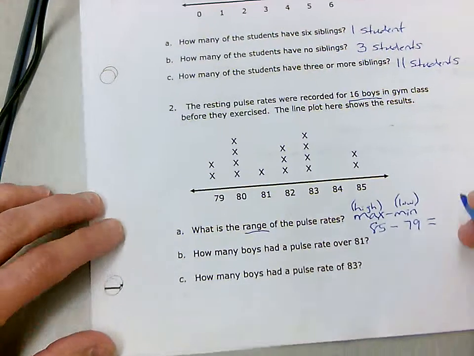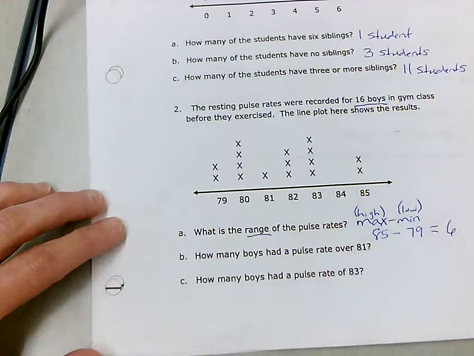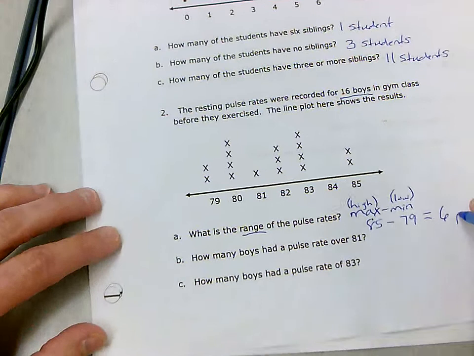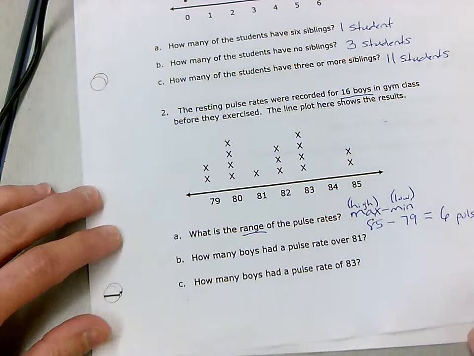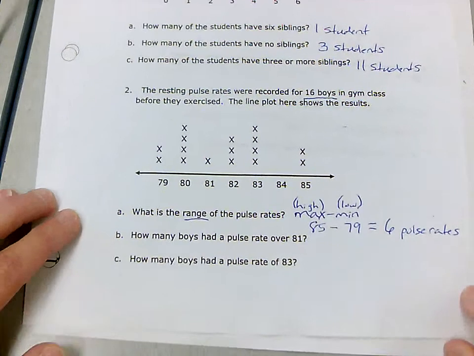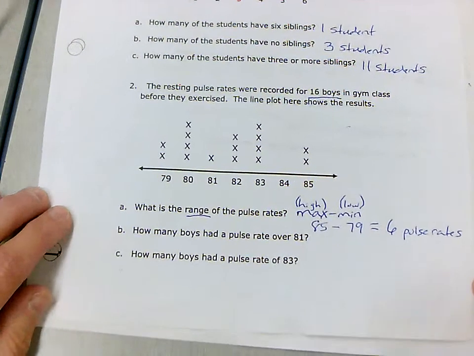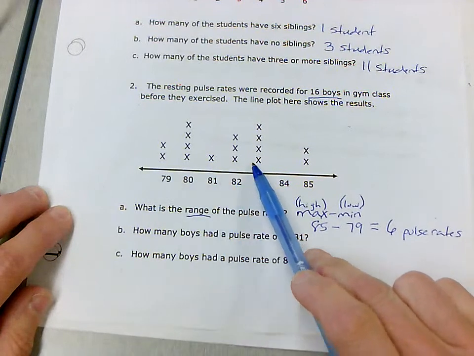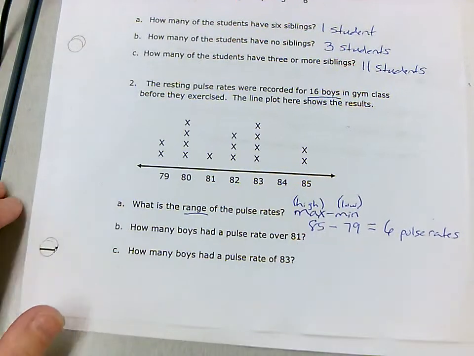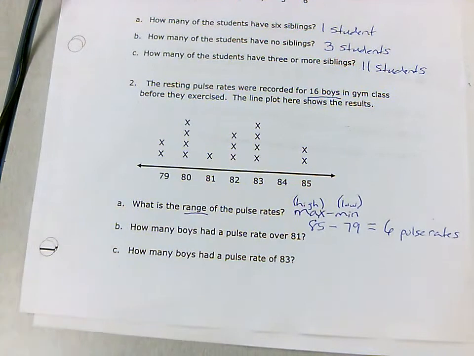And when you do, there's a range of 6 pulse rates. Which makes sense. If you look at the line plot itself, 1, 2, 3, 4, 5, 6. There's 6 spots on that line plot where data was recorded. There's a range on that line plot of pulse rates of 6.